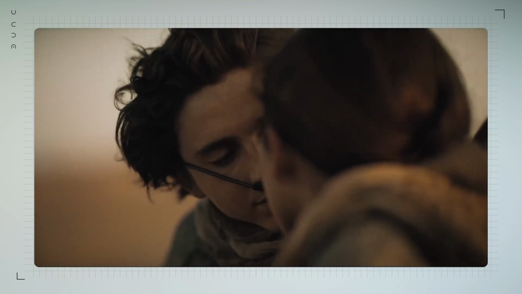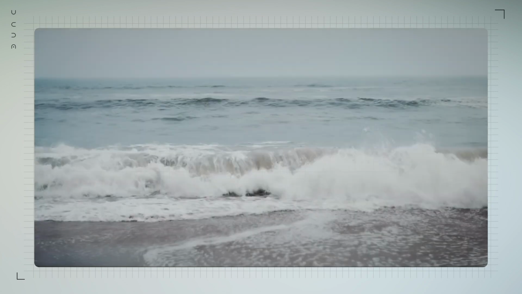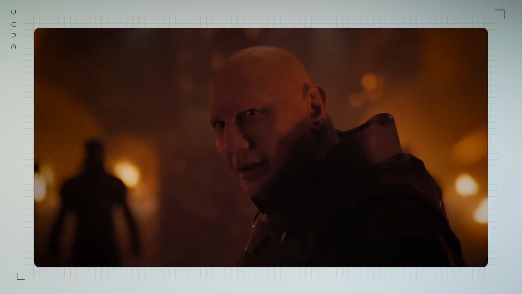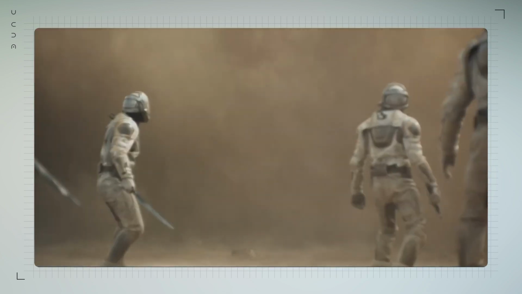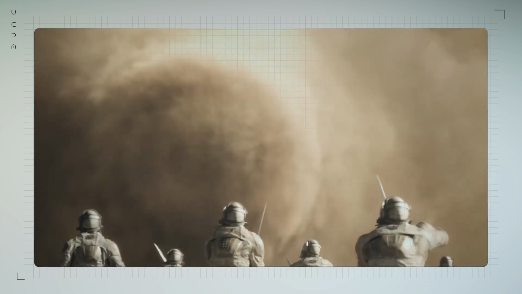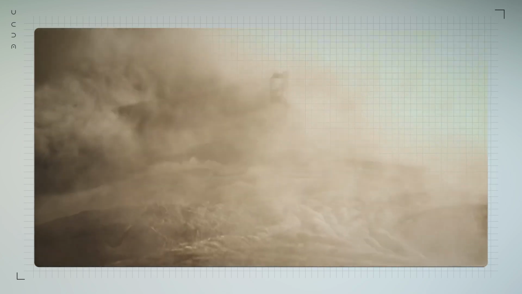In the end, the true achievement of Dune Part 2's architectural design lies in its ability to make the unimaginable feel real, to bring Frank Herbert's epic vision to life in a way that's both visually stunning and deeply symbolic. It's a cinematic journey that leaves a lasting impression, reminding us of the incredible power of design and storytelling.